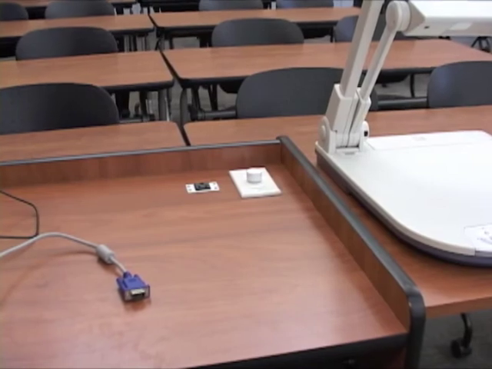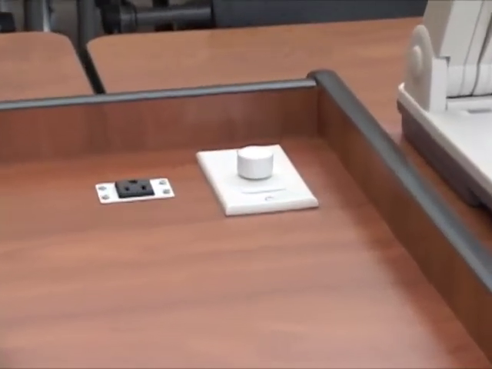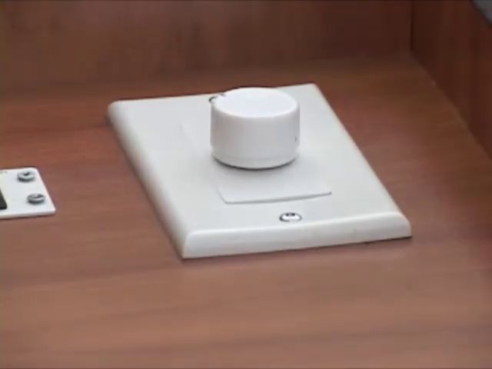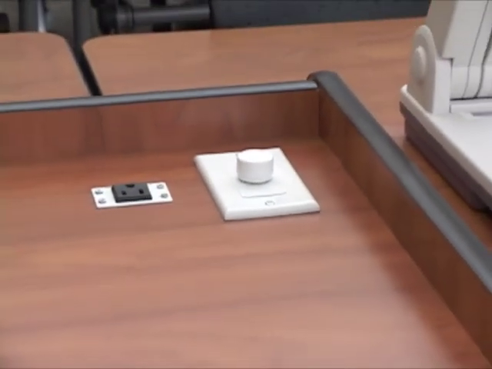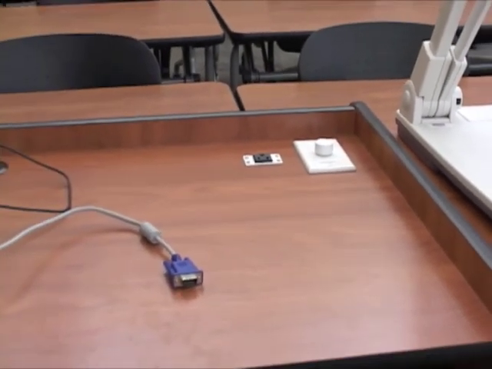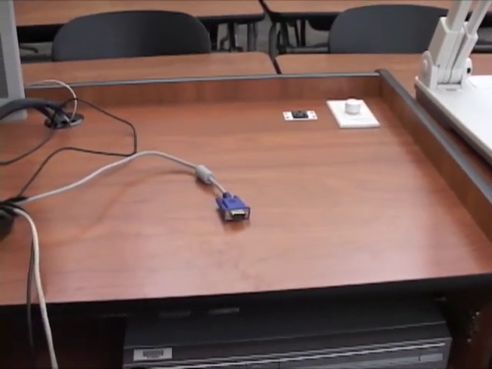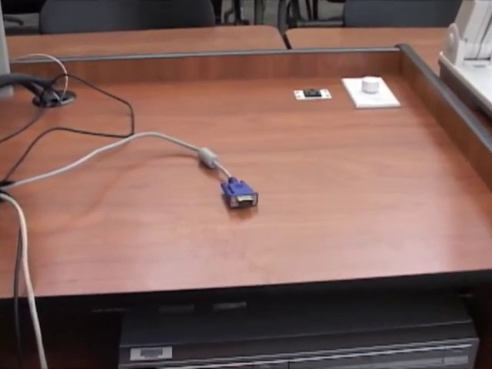The same volume control which we walked through is also used to adjust the sound. Once you are done playing your video, for example, and you would like to go back to displaying the content of the computer on the screen, all you need to do is unplug the video cable from your laptop.